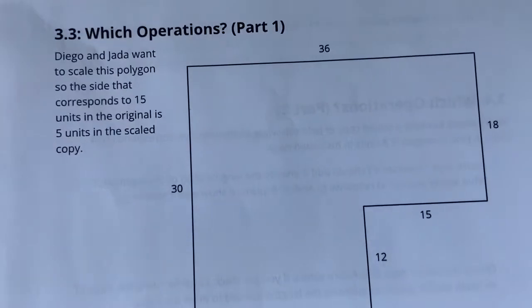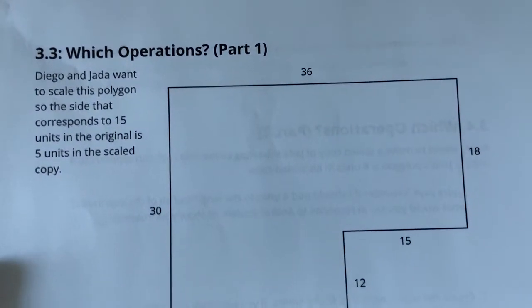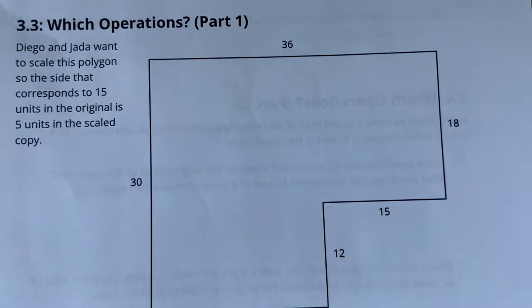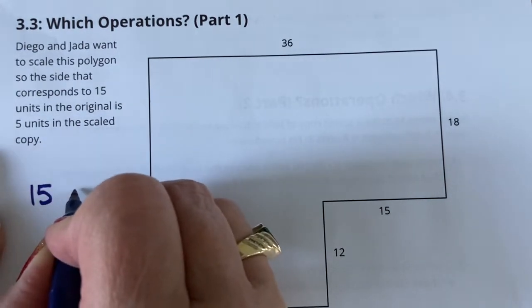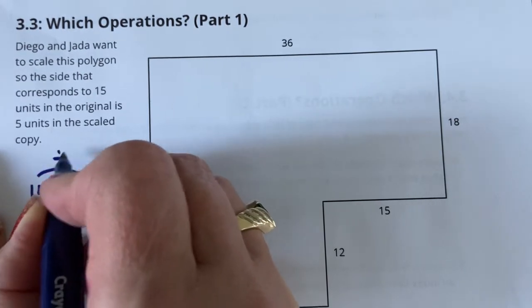All right, so this one, it's saying which operation. So Diego and Jada want to scale this polygon. The side that corresponds to 15 units in the original is 5 units in the scaled, okay? So 15 to 5. How do I get from 15 to 5? It looks like I divided by 3.